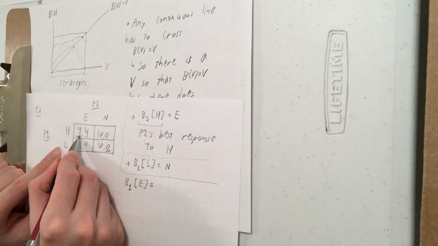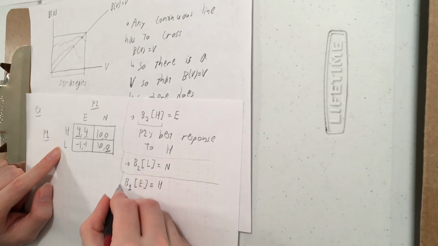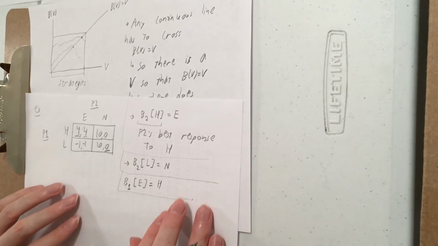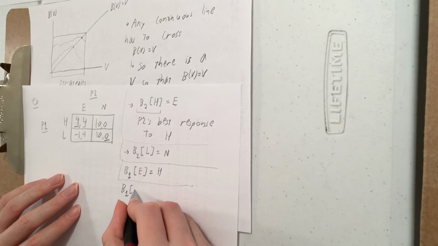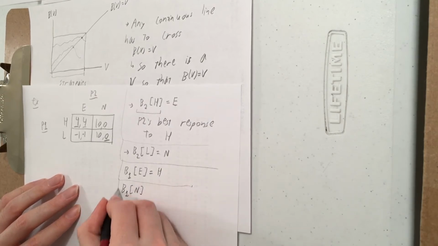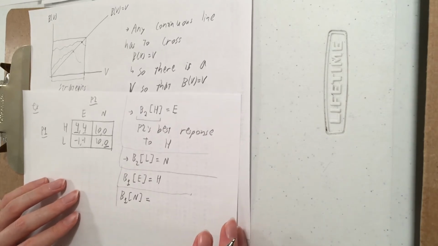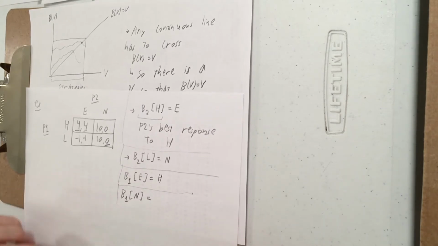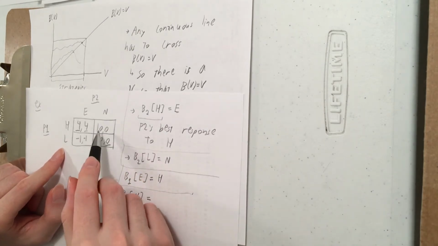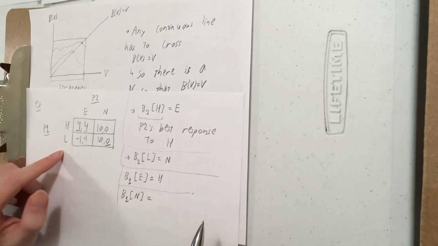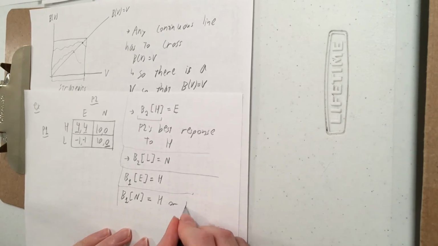Getting 4 sounds better to me than -1, so that would be H. What's our best response to N if we're player 1? So N means we're in this column. Well, either way we get 10. So H or L.